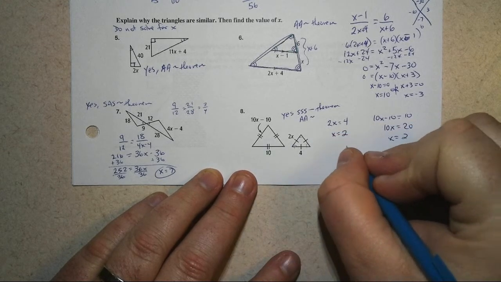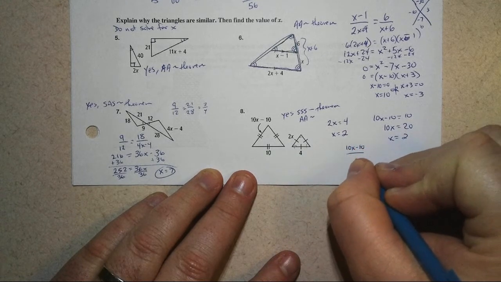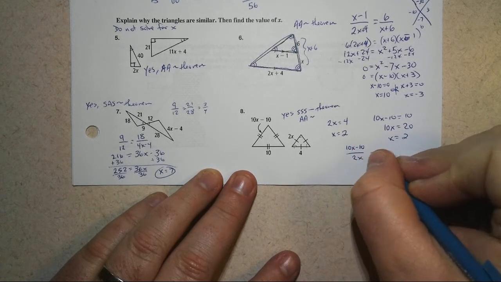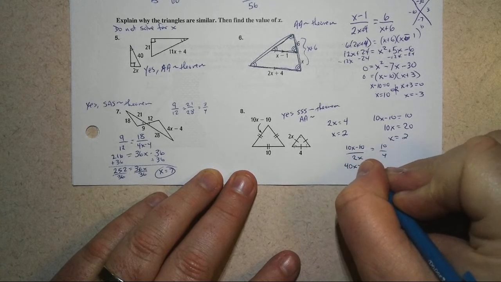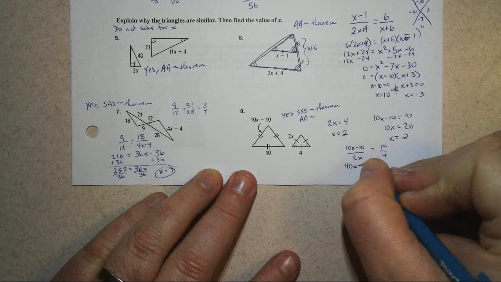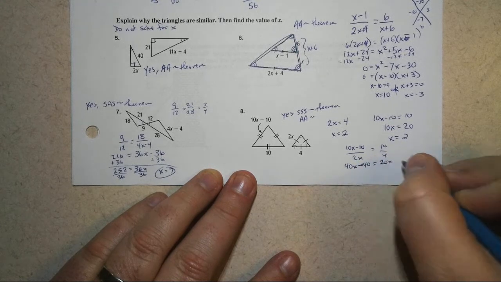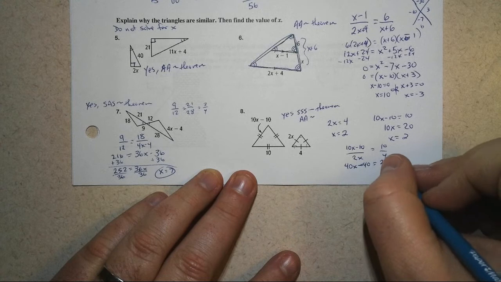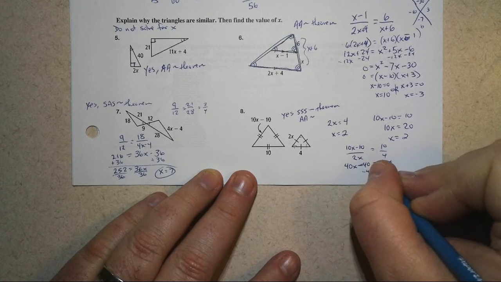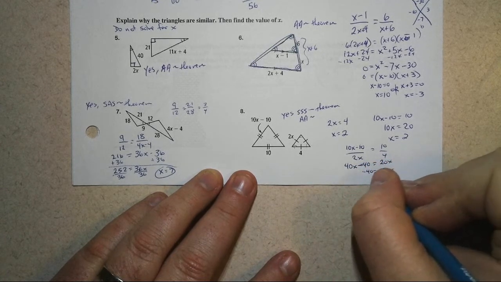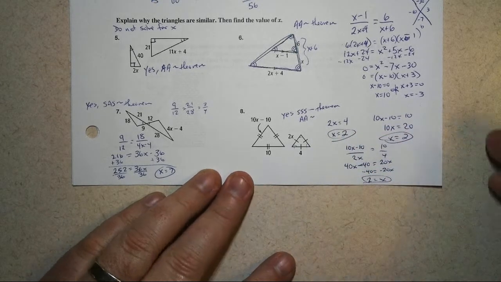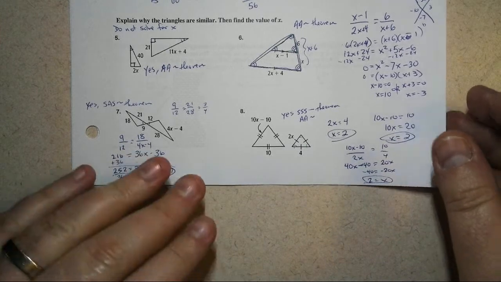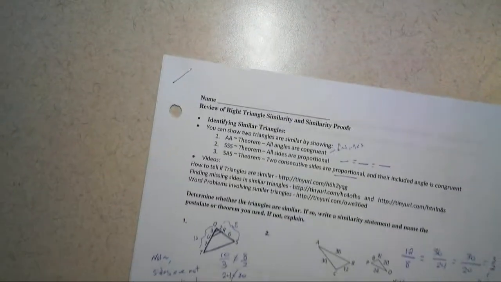Or you can do a proportion, right? 10x minus 10 over, let's say, 2x equals 10 over 4. And cross multiply. So it's 40x minus 40 is equal to 20x. And we can solve that way. So if we bring the x's over, we're going to get negative 40 is equal to negative 20x. And then we'll see that x is equal to 2. So any way you do it, you should get x is equal to 2. But there's 3 variations of it there for you. All right. On to the next page.